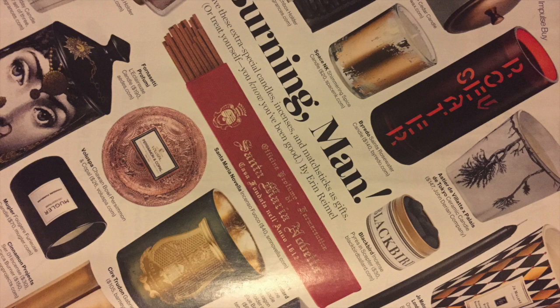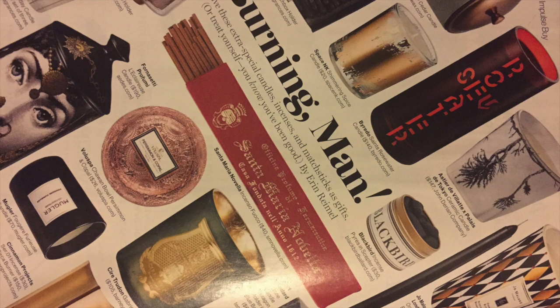So I'm going to give you two examples from the most recent issue of Vogue. One is editorial, the other is advertorial, and I'd like you to think about which one might be which.